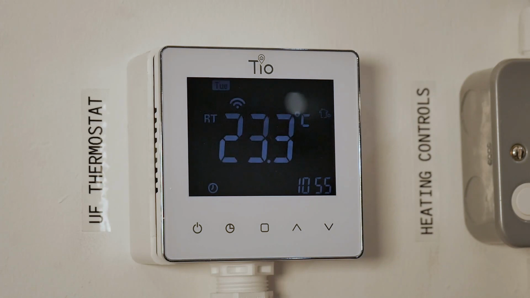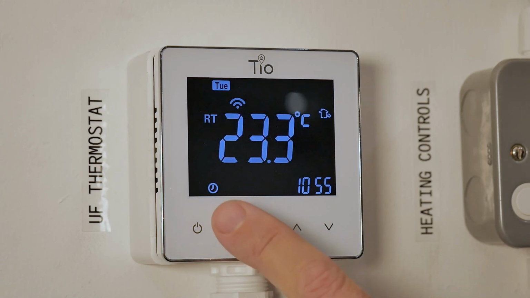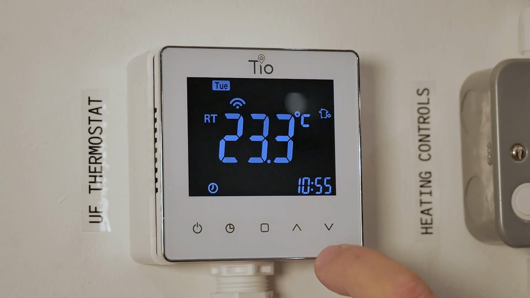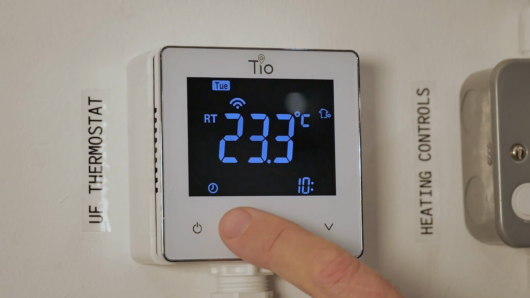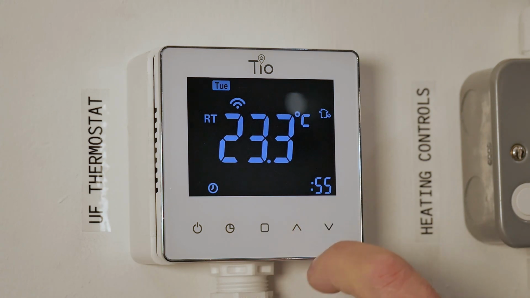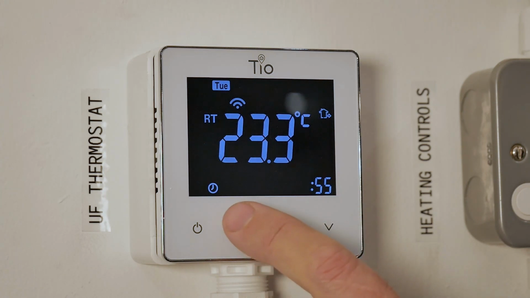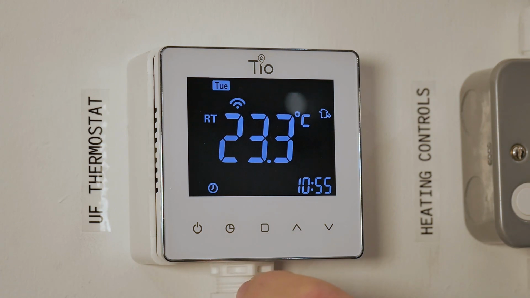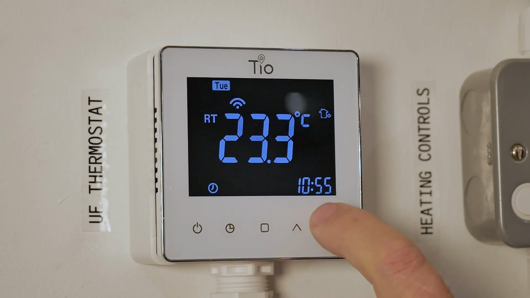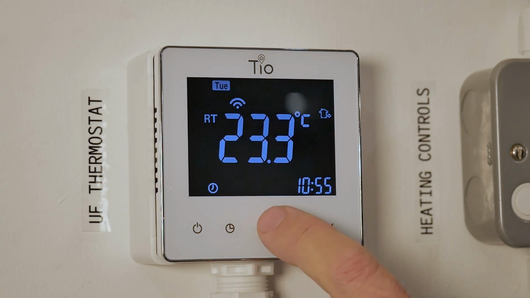And first off, we'll set the time on the TO thermostat, and to do this we just need to press the clock button, which will liven up the minutes, which you can adjust by these up and down keys. Press clock again to go to the hours, similarly change those. Press the clock button again to go to day, change to the current day of the week, and then press square to confirm all your settings.